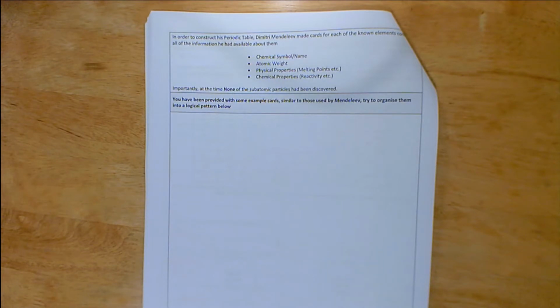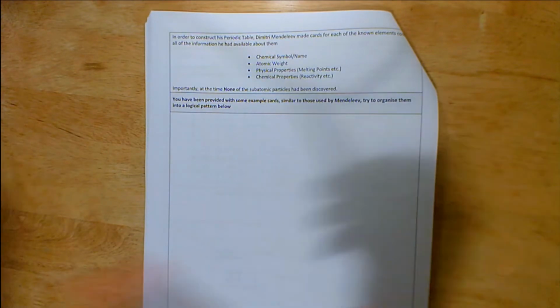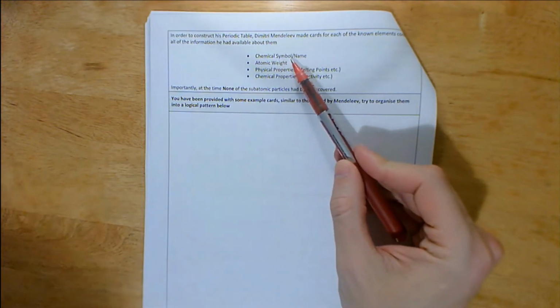And also he was limited because they didn't have all of the elements. In Mendeleev's time there were only 63 known elements, and the modern periodic table has 118. So he was dealing with just over half of the elements, and he didn't know anything about their atomic structure, yet he was able to correctly put them into an ordered pattern, which eventually became the modern periodic table. So the information he did have was for the elements, they'd already been given chemical symbols and names.